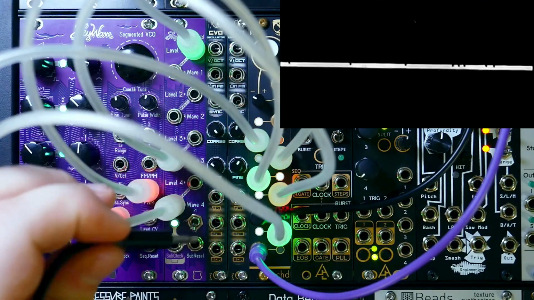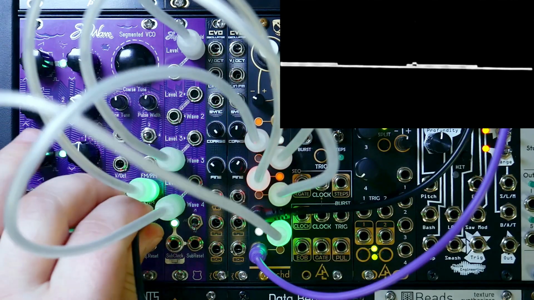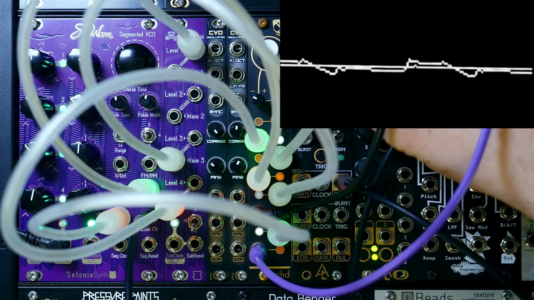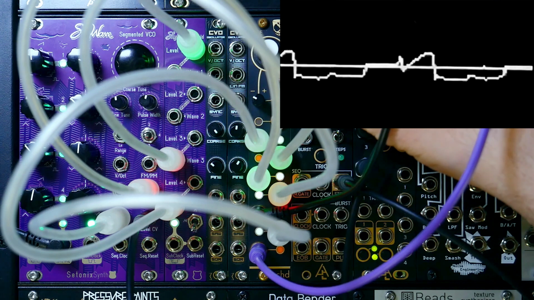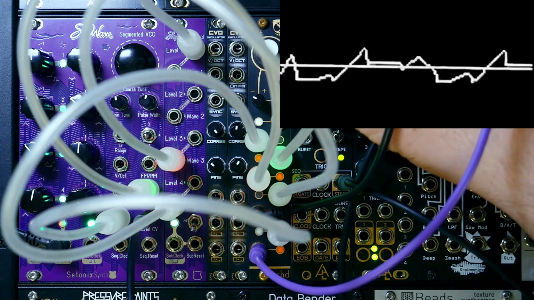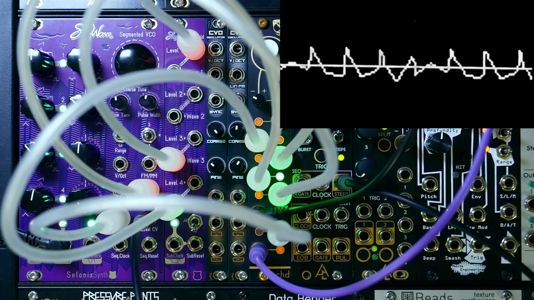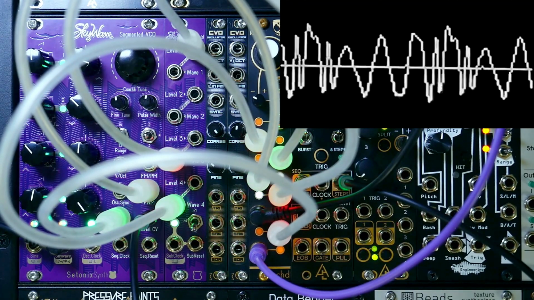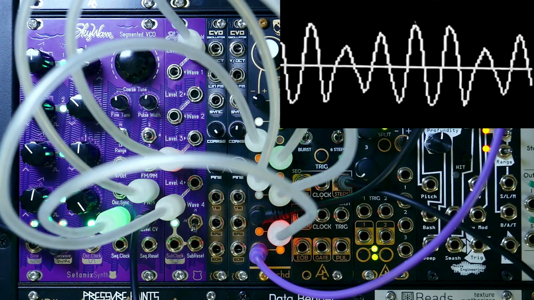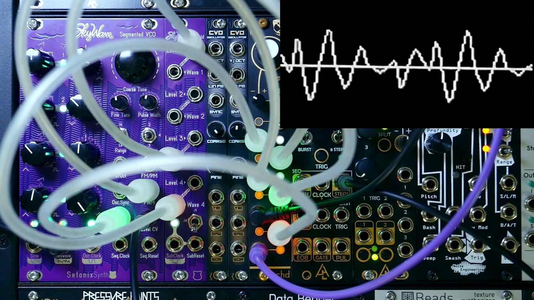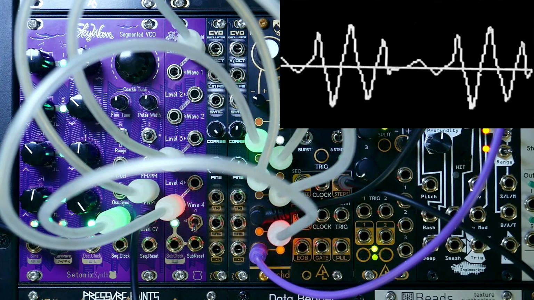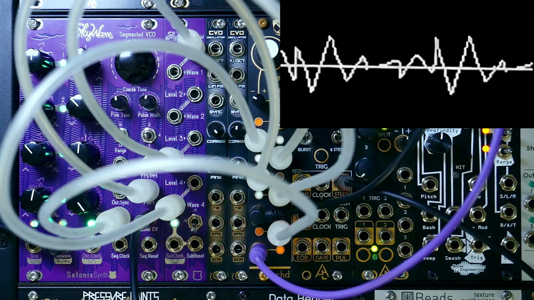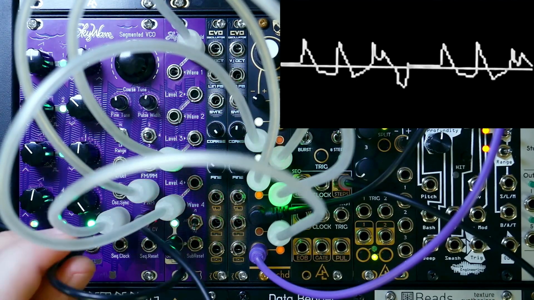And now I'm going to throw some random steps into the level CV from Steps. Let's add that sub clock.